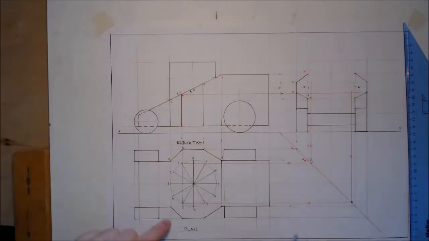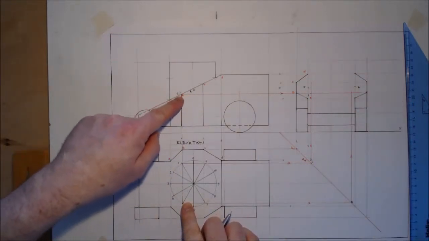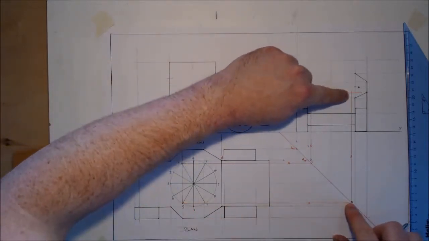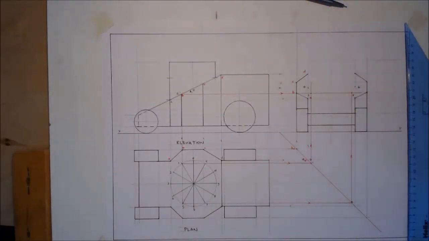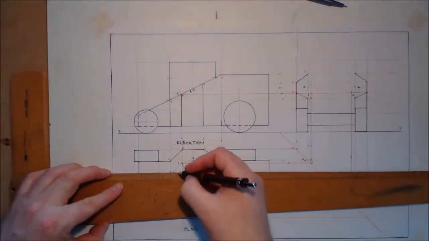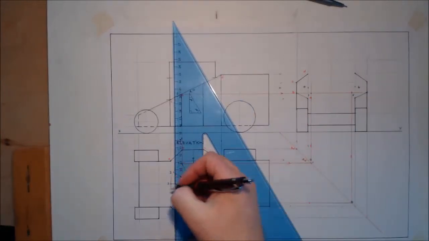Okay, what about 5? 5 comes up to that surface there, right? It carries across, 5 comes across here, the two of them coincide there, that's 5. Okay, so that's how those points are done, and we need to continue that for 2 and 3. So, sorry, 4 and 2, 3, and 4.